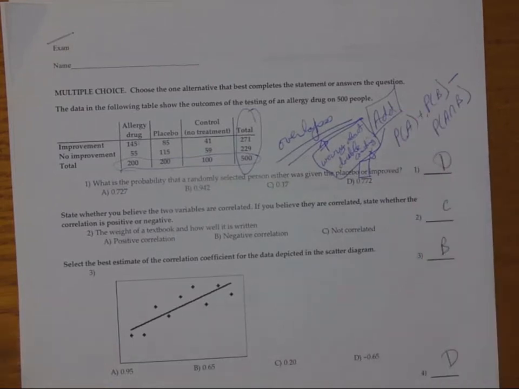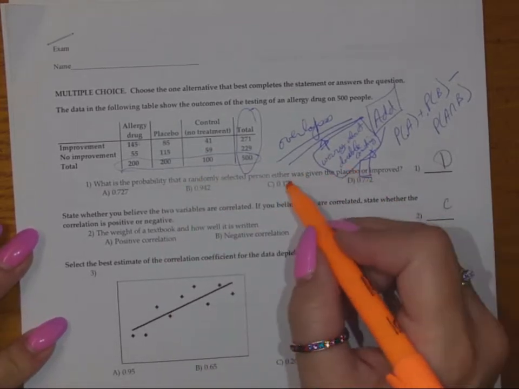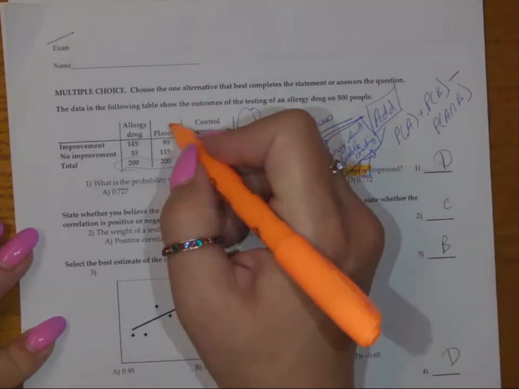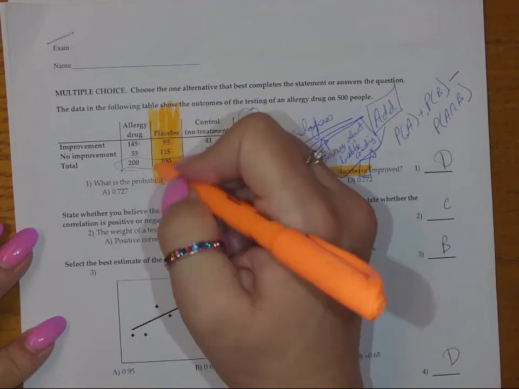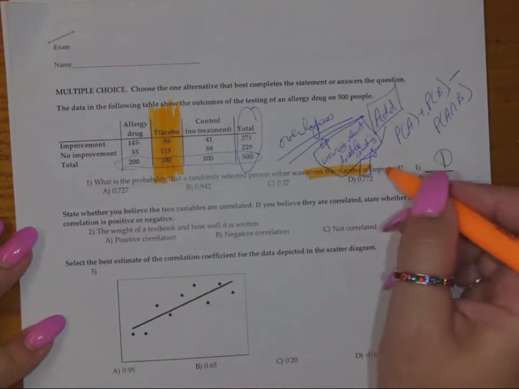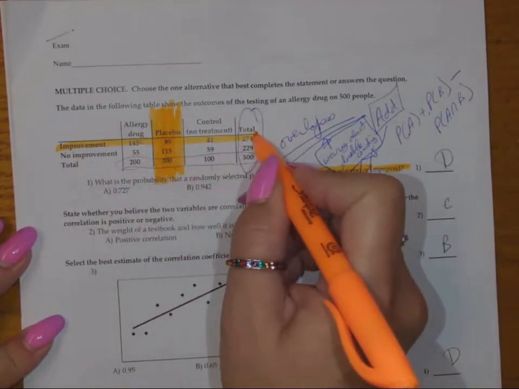So this said, what's the probability a randomly selected person either was given the placebo? That's this column right here. Everybody see that? Given the placebo. Or they improved. That's this row right here.